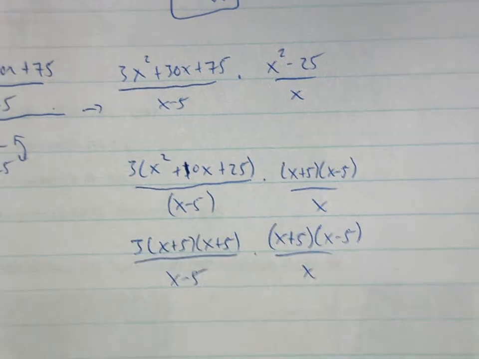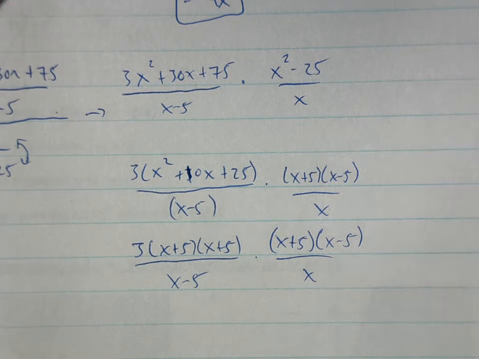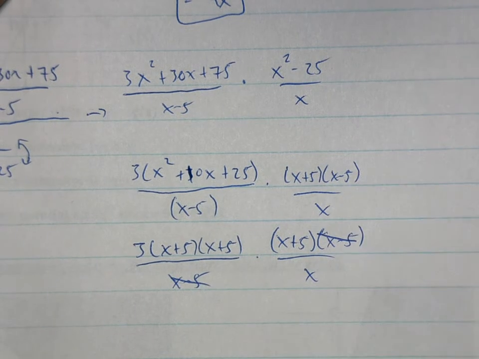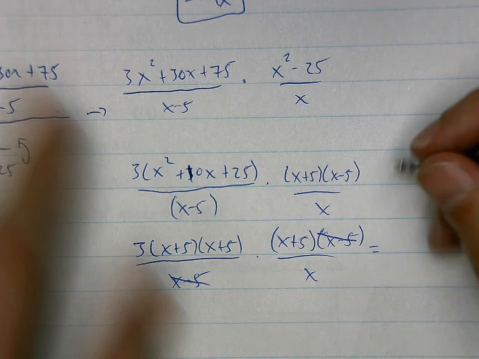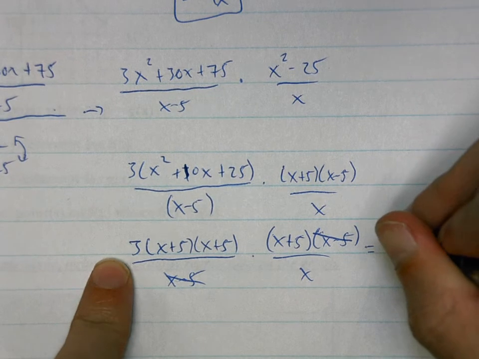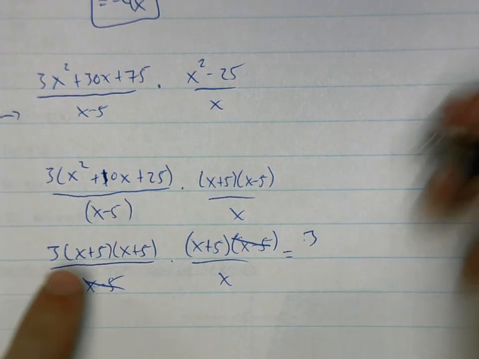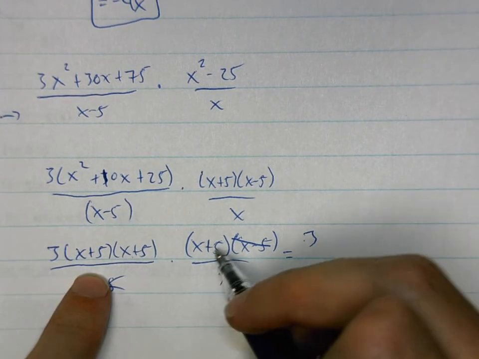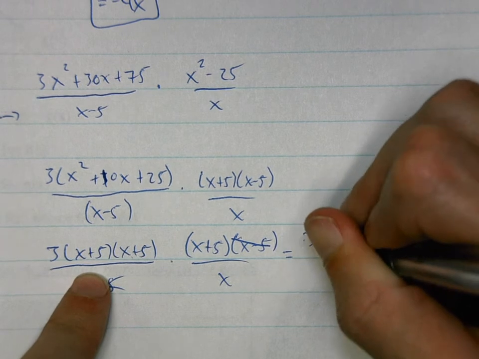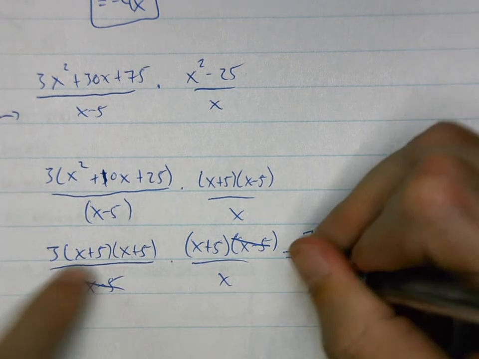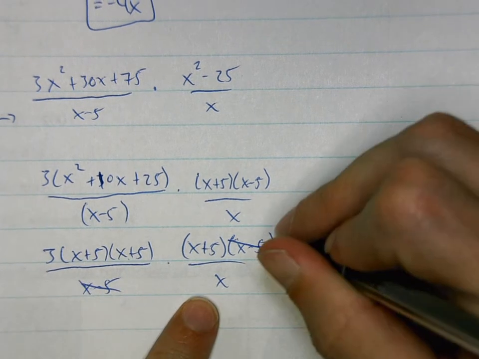Okay, and we get to start simplifying stuff. The x minus 5's will go away, so our final answer is 3. And there's x plus 5, x plus 5. There are 3 x plus 5s, so that's x plus 5 cubed all over x.